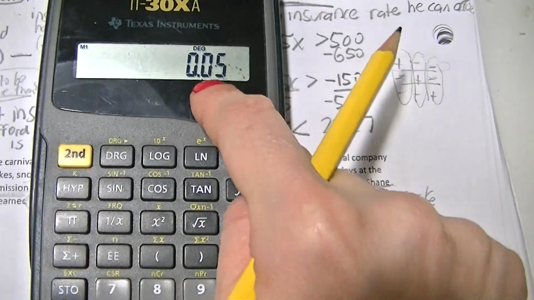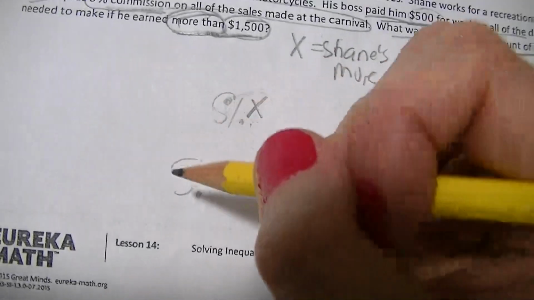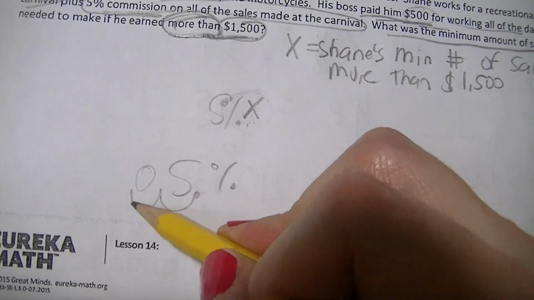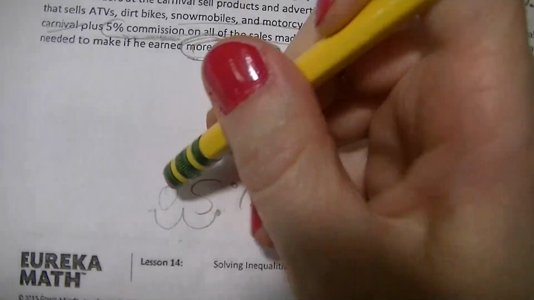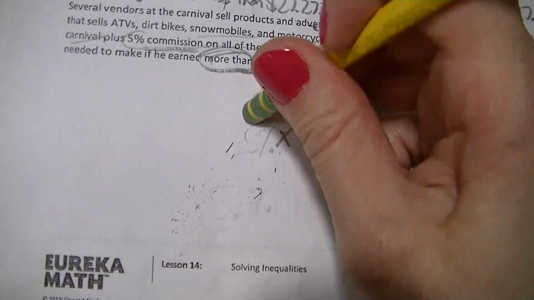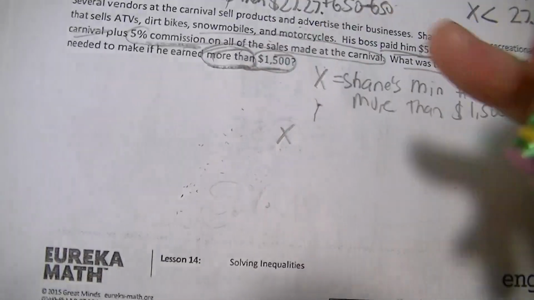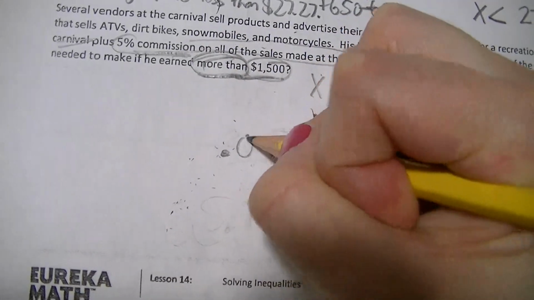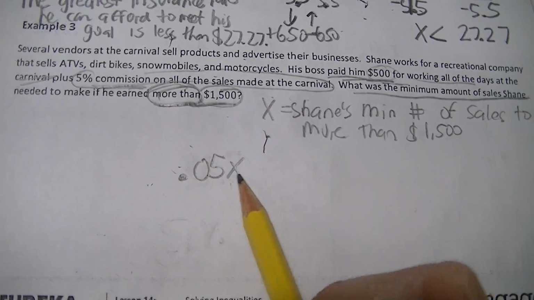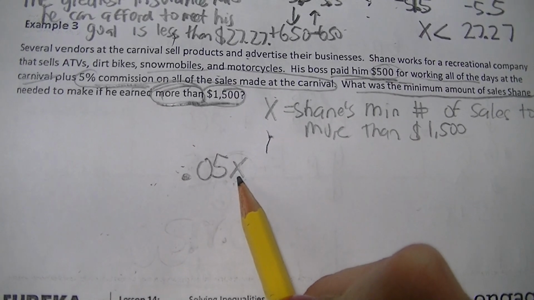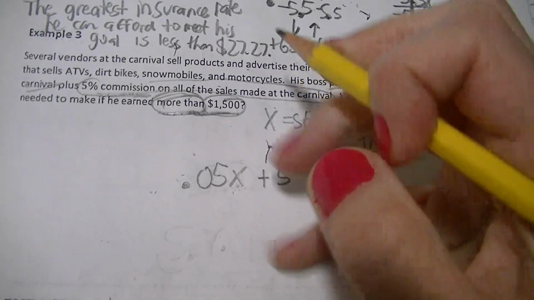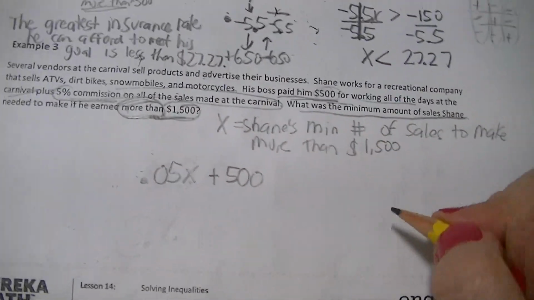One way I showed you is to go two places to the left and fill in your empty space. So it'd be 0.05, or 5/100 as a decimal. That represents the commission he made on the sales we don't know yet. And remember, he still made that $500 just for going there from his boss.